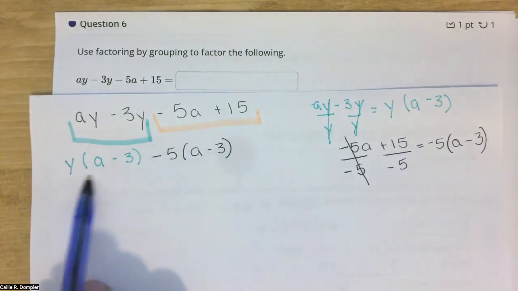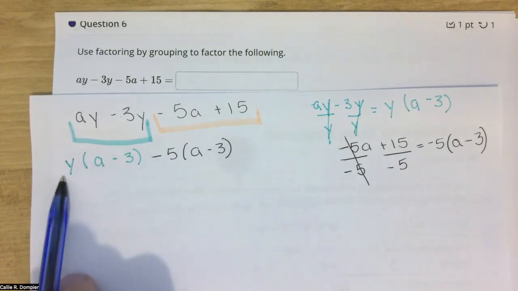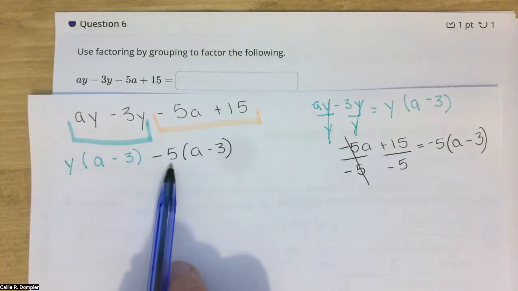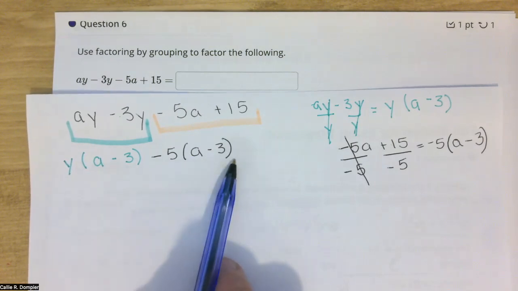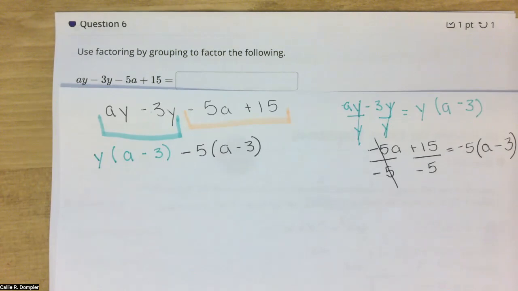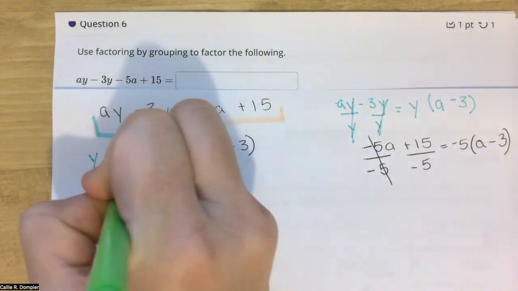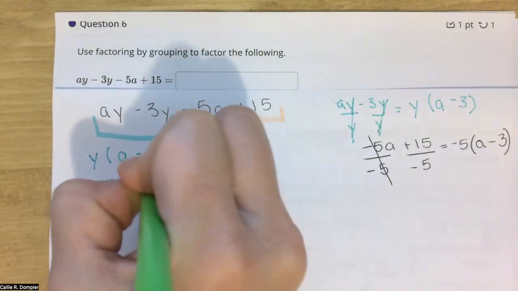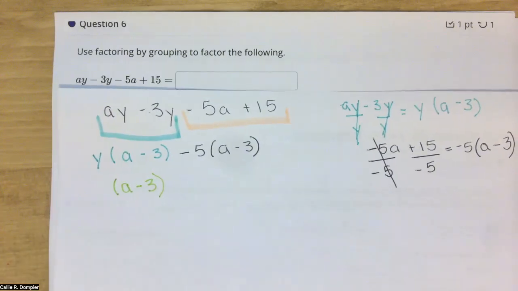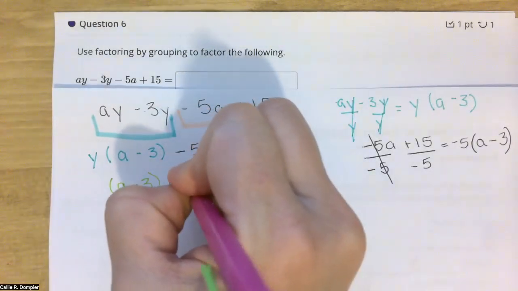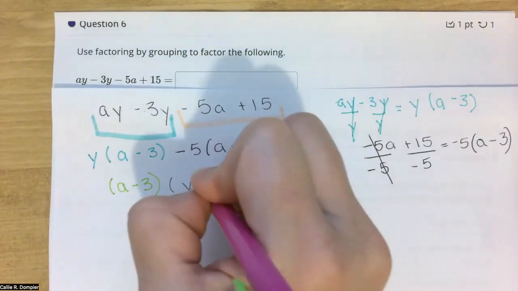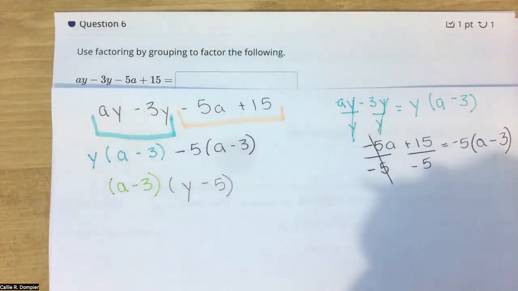Now, this is just two terms, okay? This term is y times the quantity a minus 3 minus 5 times the quantity a minus 3. I can now factor out the a minus 3. A minus 3 is factored out of this one and leaves me with y when I factor out the a minus 3, and then negative 5 when I factor out the a minus 3.